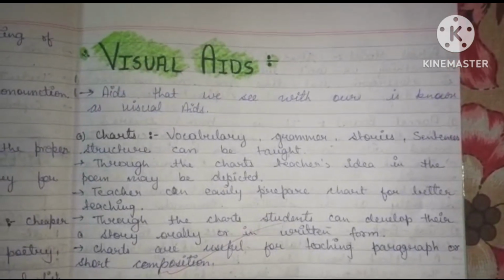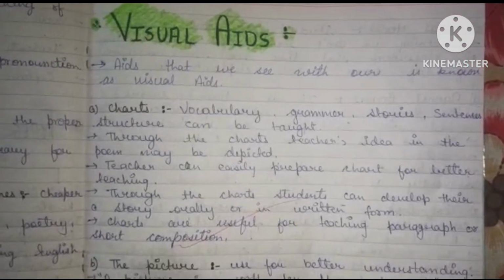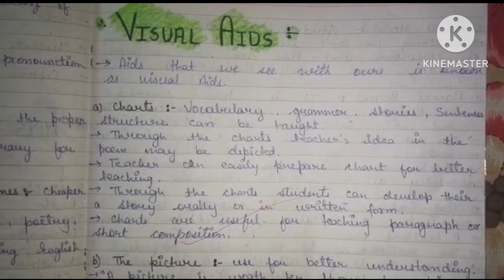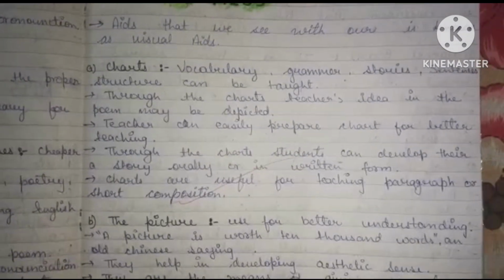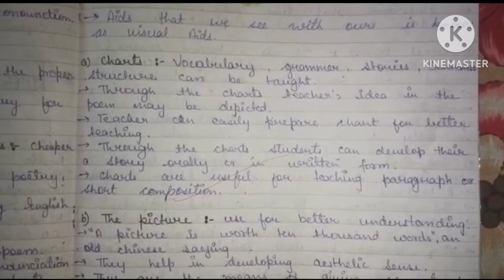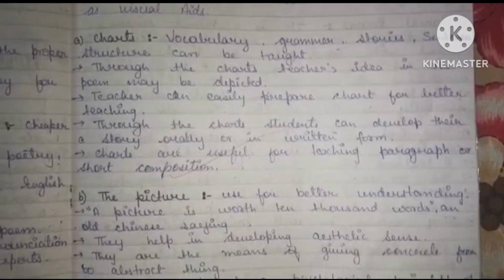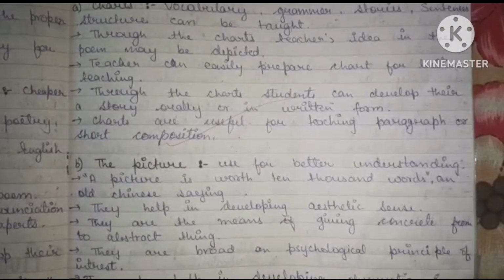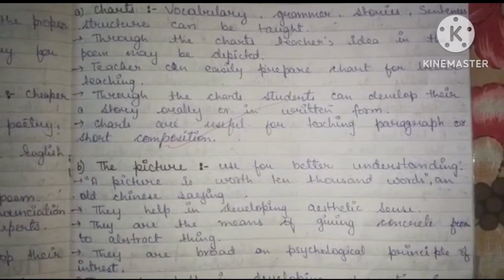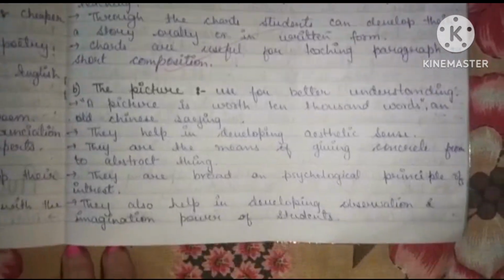So what are visual aids? Aids that we see with our eyes are known as visual aids. Examples are charts. Why are they important and for what are they beneficial? They help in vocabulary, grammar, story, sentence structures, etc. The teacher can easily prepare a chart for better teaching. Through the charts, students can develop their story orally or in a written format. And charts are useful for teaching paragraphs or short compositions.